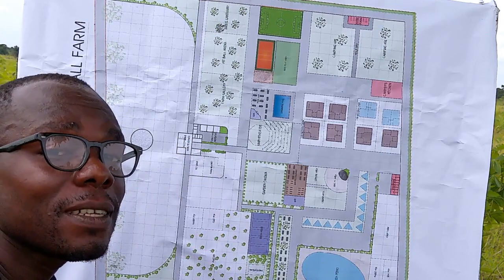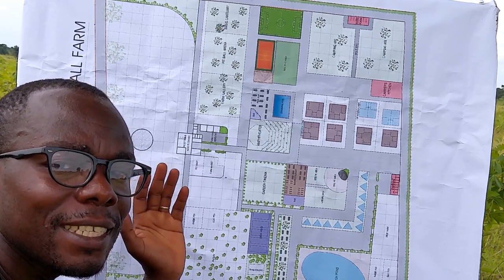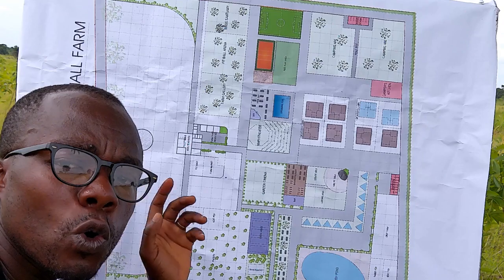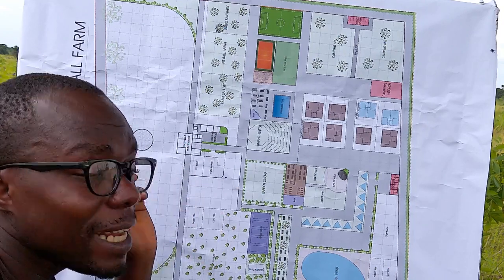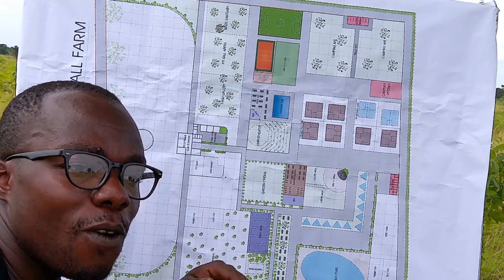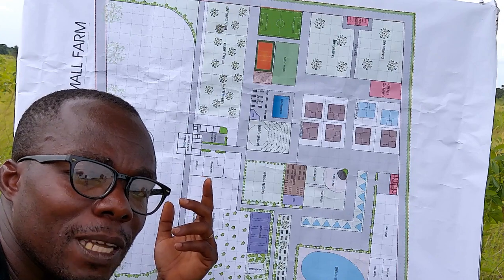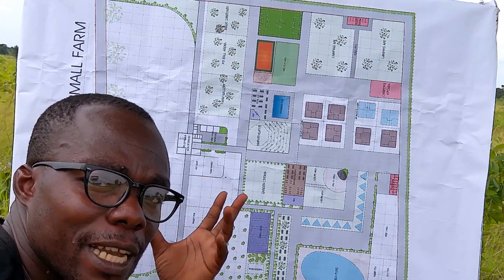This is my farm plan, and at this point I want to use it as a case study and explain to you the two components of the planning, because that is key. When you miss that, you are likely to run into challenges during your layout. So I'll take you through the same plan or explanation I did earlier for you to get a detailed understanding of what I meant.